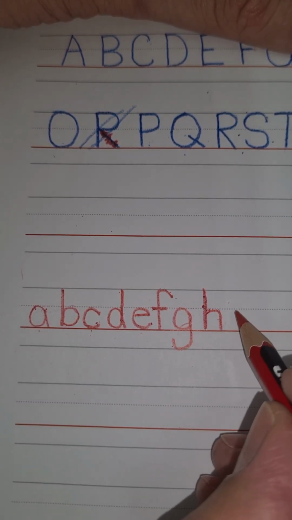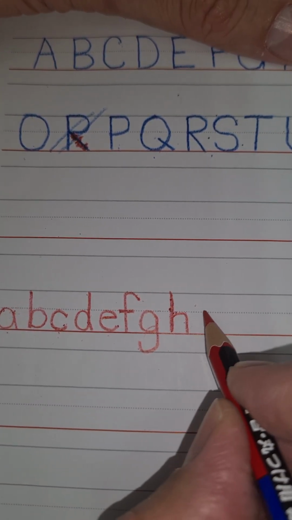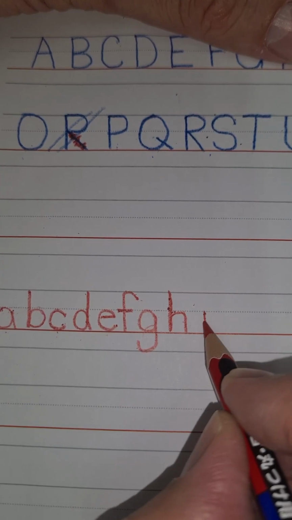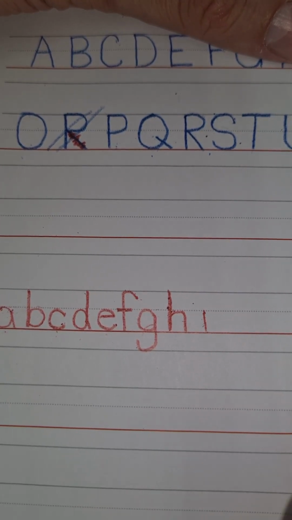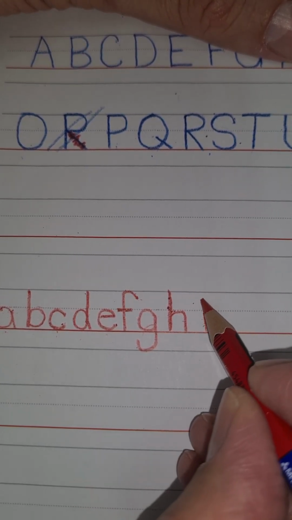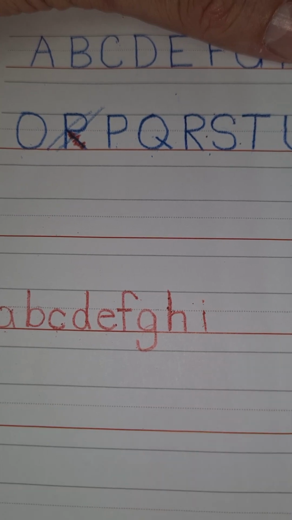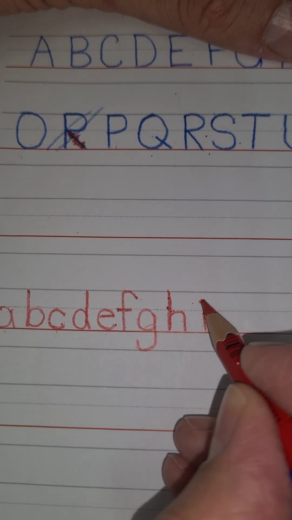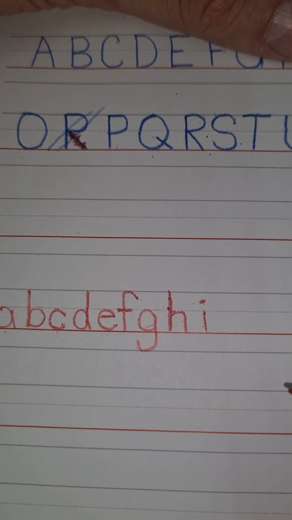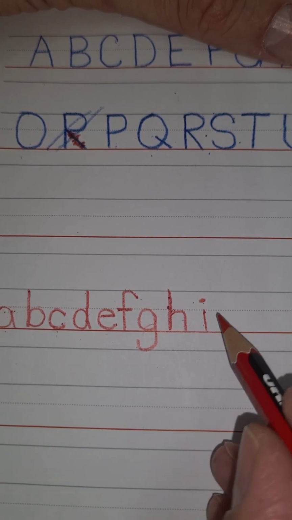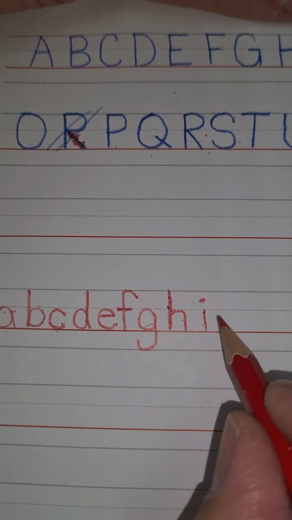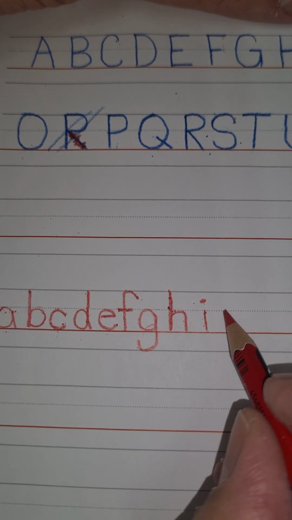All right, I. It's a small stick. Start here and go down. Very easy, but there is a dot. You're going to make a dot right there. I. Okay, and the letter J. Same thing, but we're going to make it bigger.